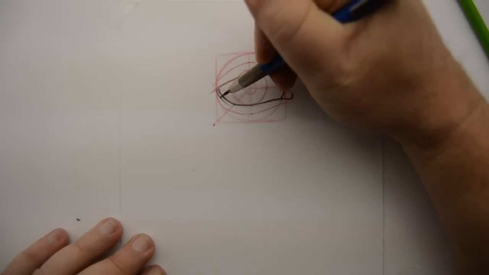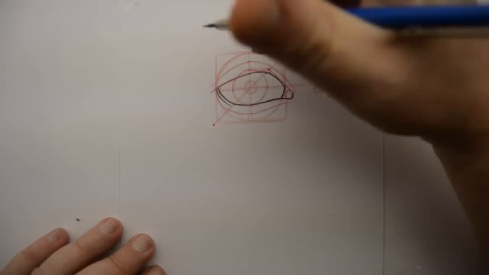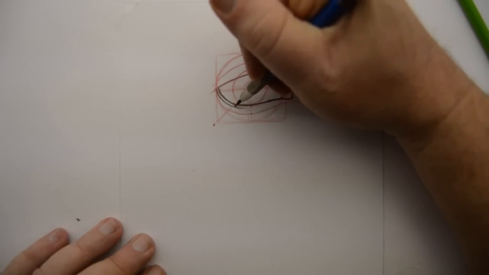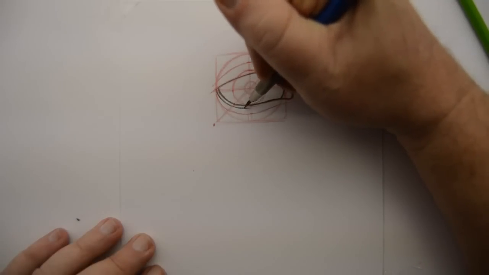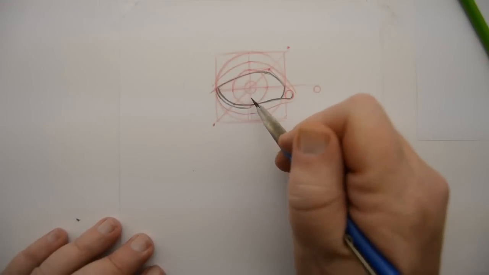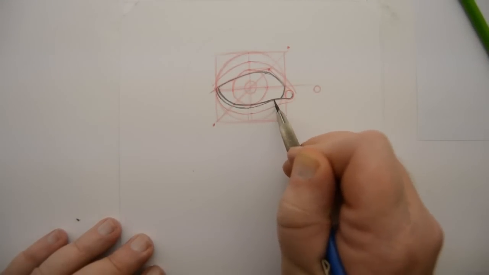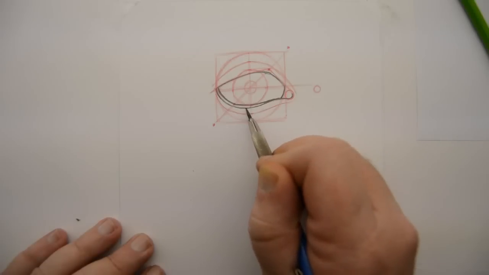There's a little lip here. And so we're just going to follow that first line that we've made. And we're going to follow that curve around right up till about the center point of the eye. And then we're going to start tapering it back into that original line.